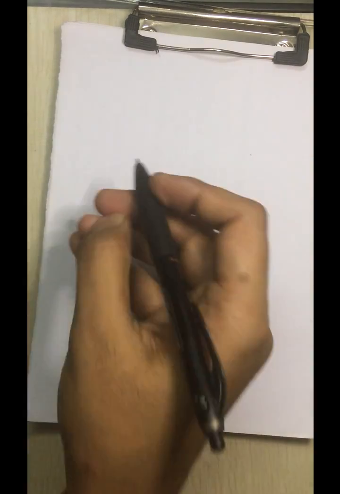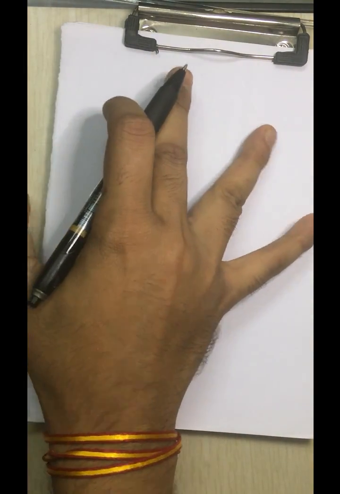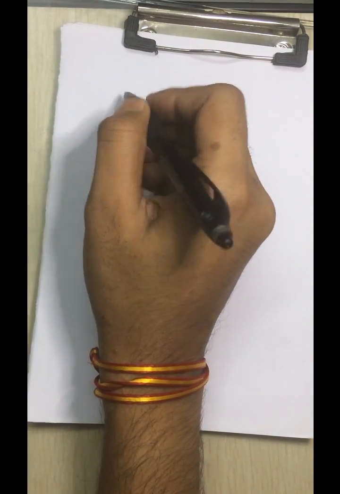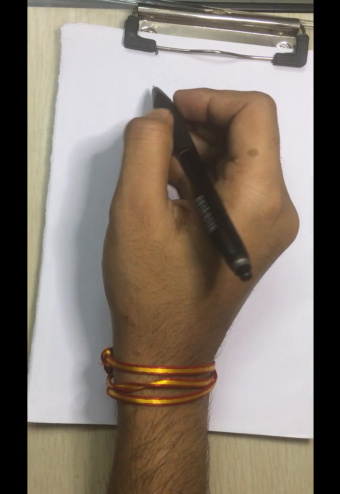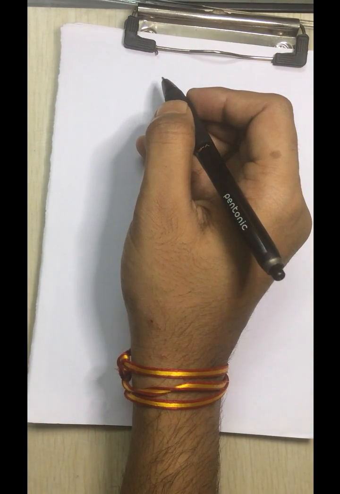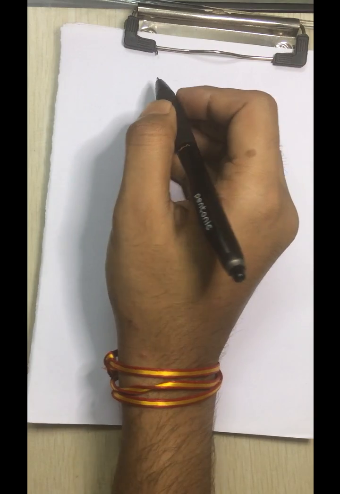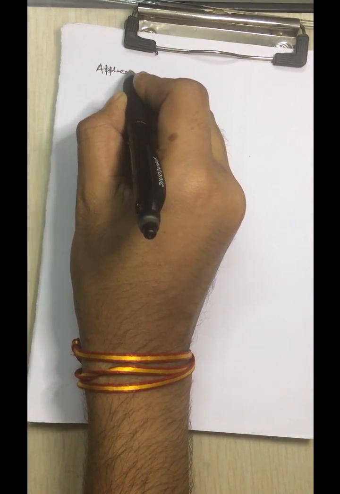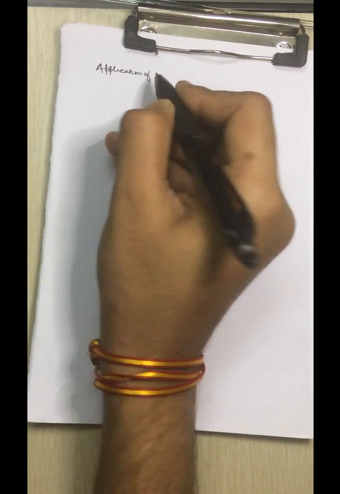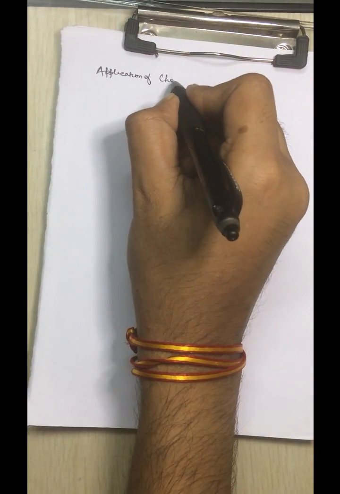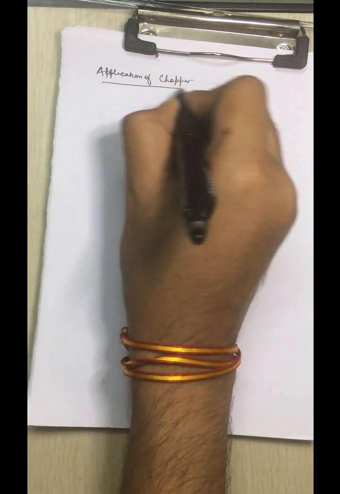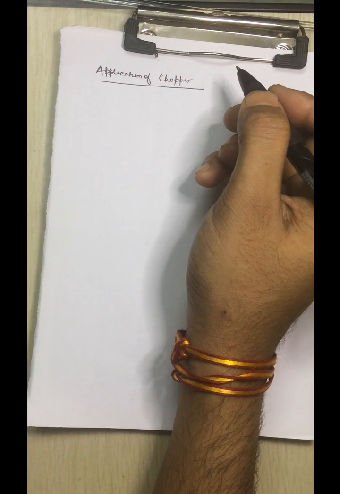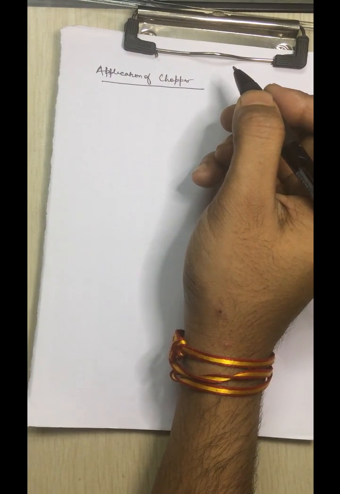Before I go into the detail of the DC-DC converter, I would like to discuss the application of chopper, where we are going to use this chopper. Because if you are studying anything, you must know its application, because you must know where you are going to use such things.